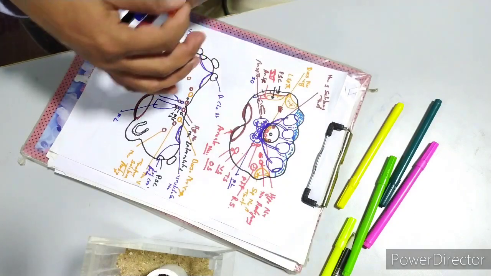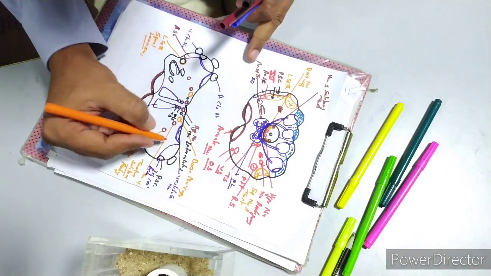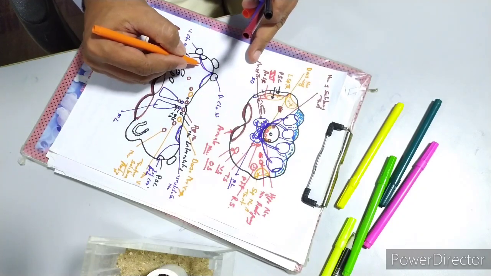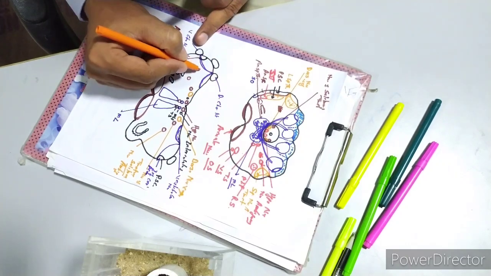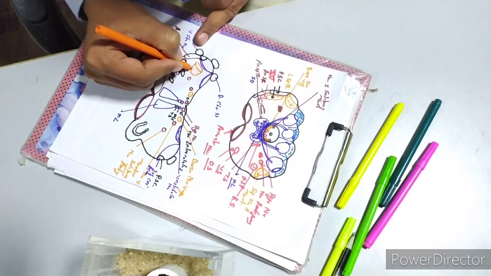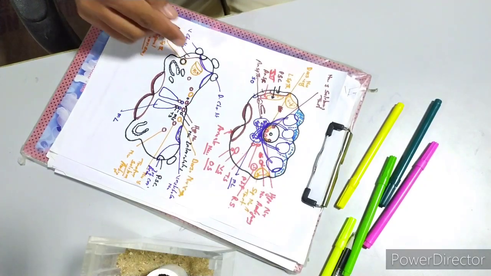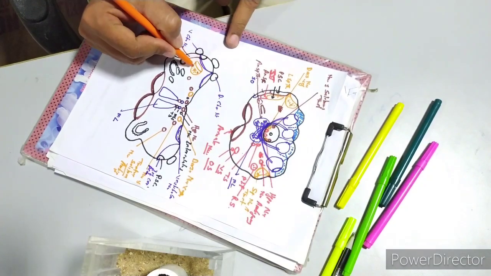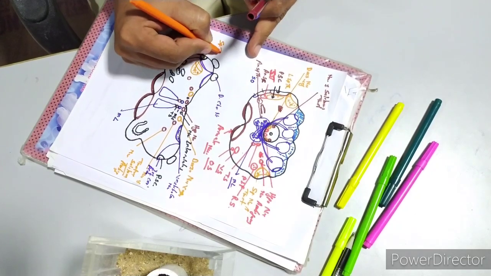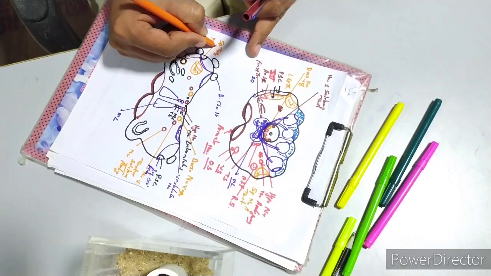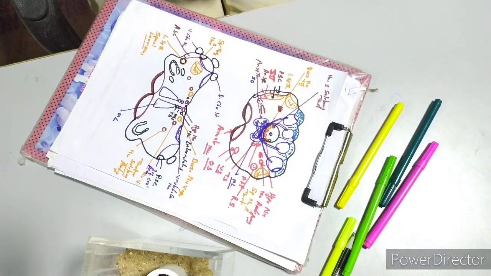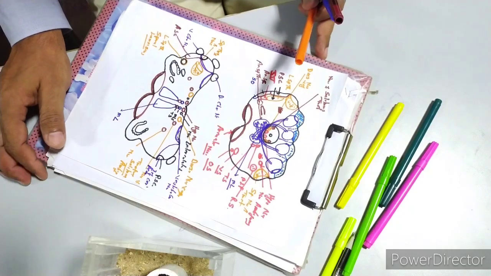Clear? Again, medial to the inferior cerebellar peduncle, inside here, there is the spinal tract of the trigeminal nerve and the nucleus, in orange color. Okay, the orange color one. So these are the structures which we have seen here.